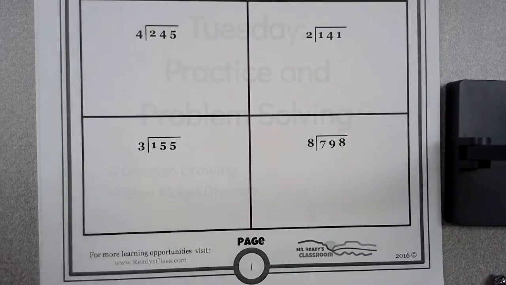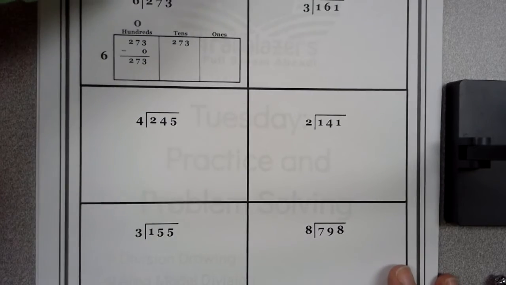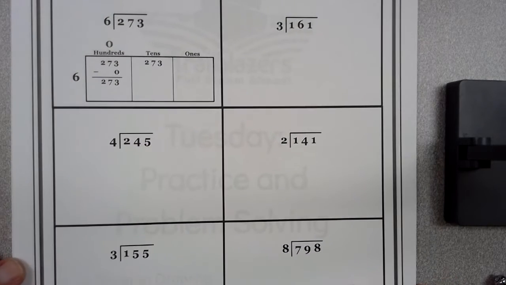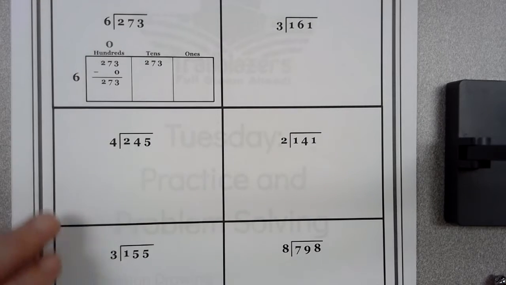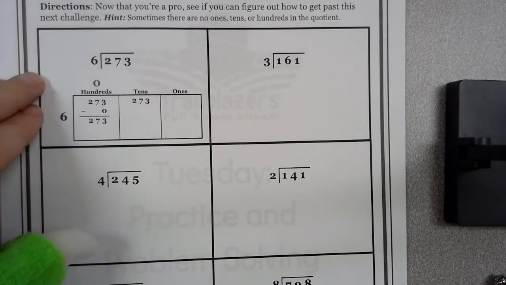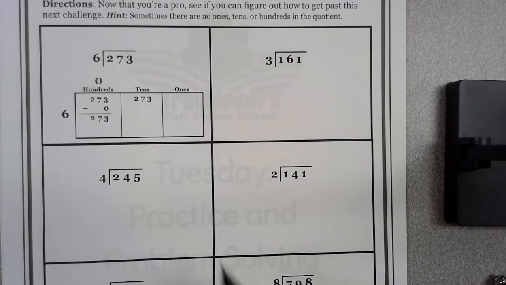All right. So let's get to the problem right here. Okay, so this one right here, set it up for us. This is an example. Okay, this was the example. We have to finish it.